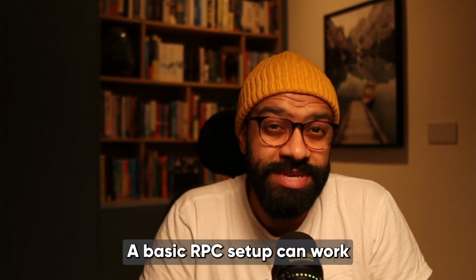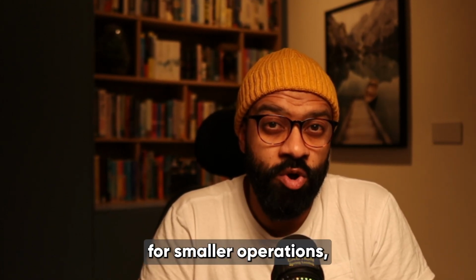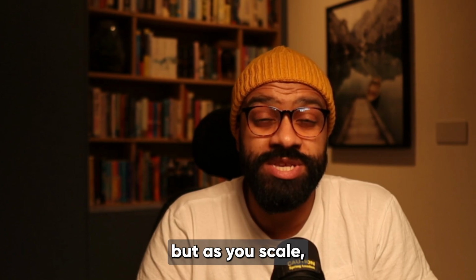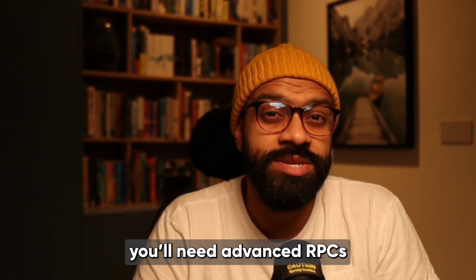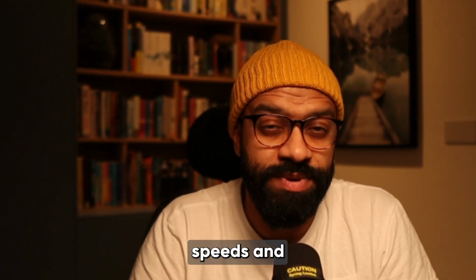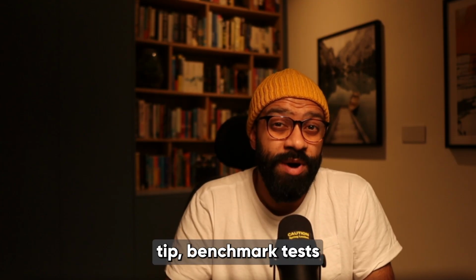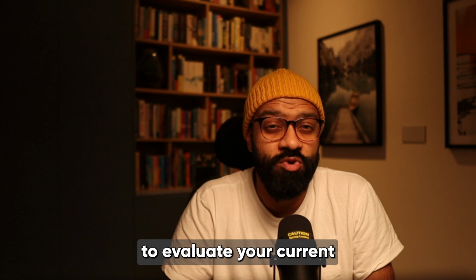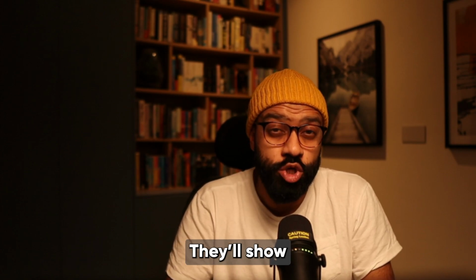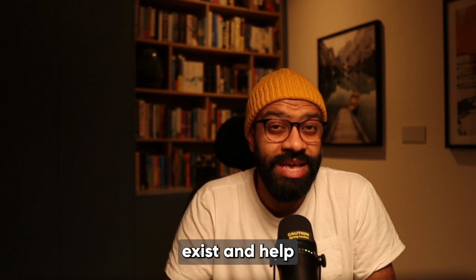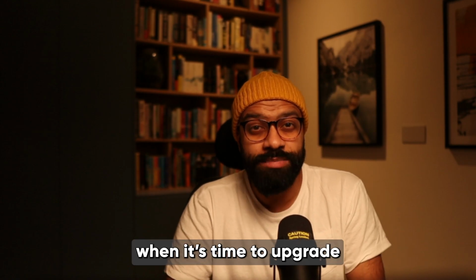A basic RPC setup can work for smaller operations, but as you scale, you'll need advanced RPCs with higher transaction speeds and greater capacity. Here's the tip. Benchmark tests are a great way to evaluate your current RPC performance. They'll show you where bottlenecks exist and help you determine when it's time to upgrade.